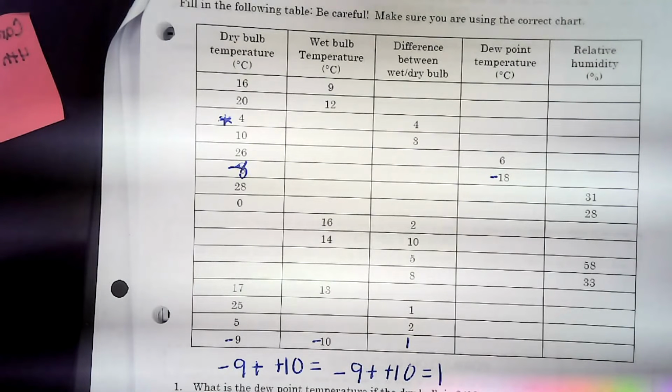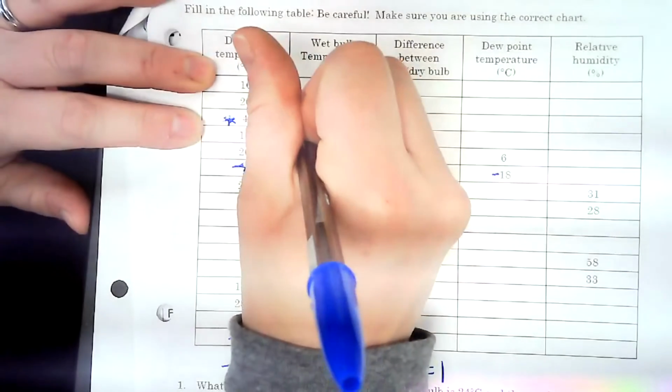So the difference between the wet bulb and the dry bulb is 4. What do I do? 4 plus 4, so the answer could be 8. Yeah, because 8 minus 4 is 4. Is that the answer? So you're saying 8?